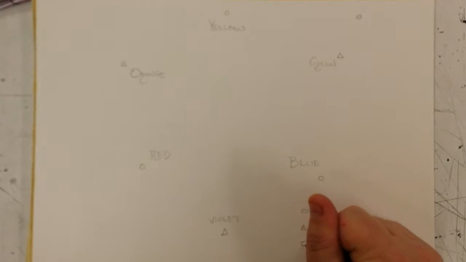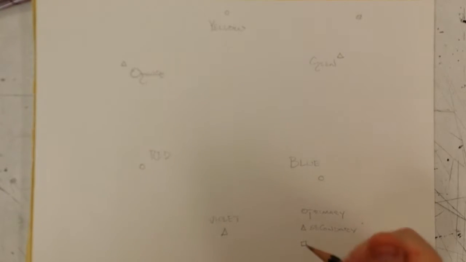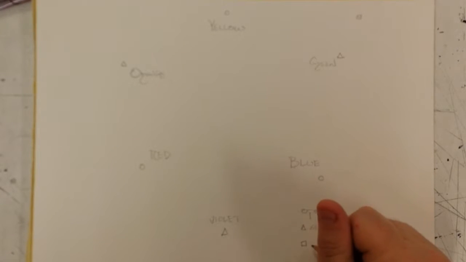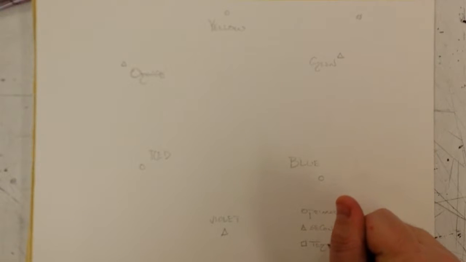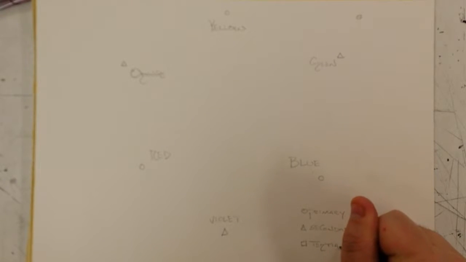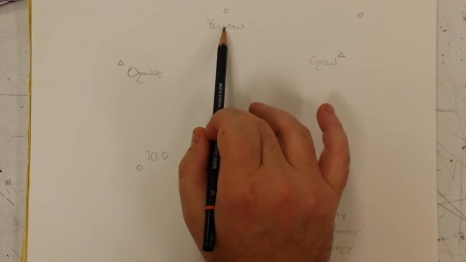Should have used the triangle for it, but I like the triangle too much. So this would be tertiary, also known as intermediate. What are tertiary colors? You combine a primary with a secondary, the colors on either side of this.